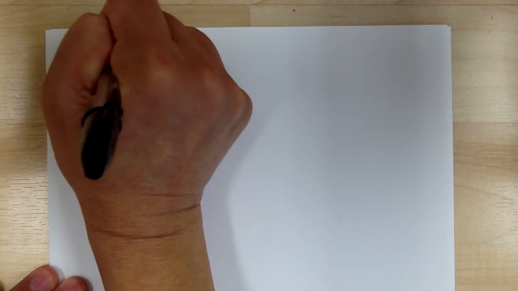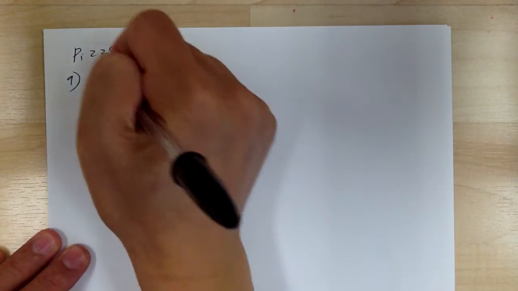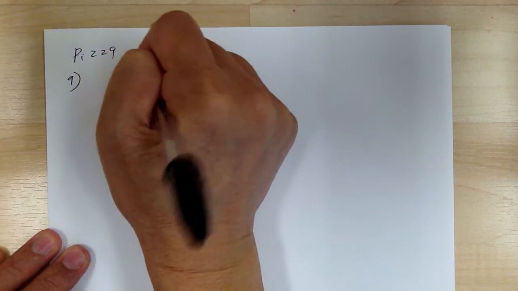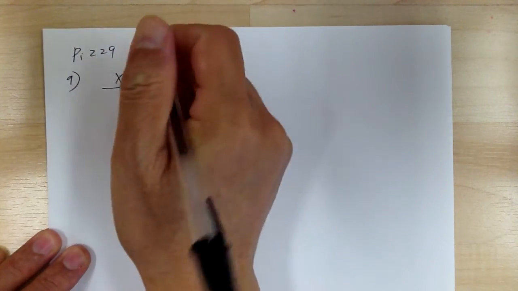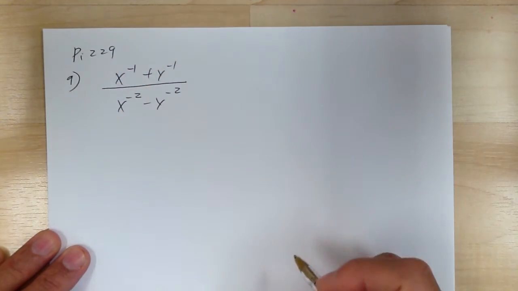Let's go to the next page. Let's go to page 229. It's a complex fraction. Let's go to number 9. You have x to the minus 1 plus y to the minus 1 over x to the minus 2 minus y to the minus 2.